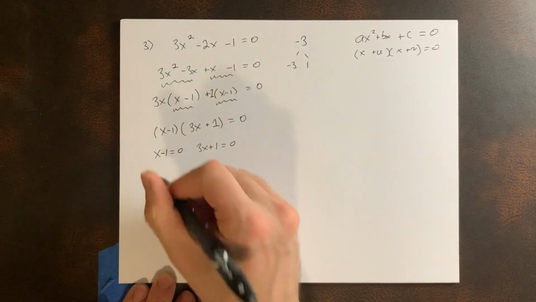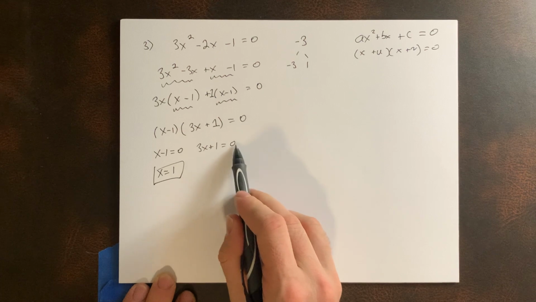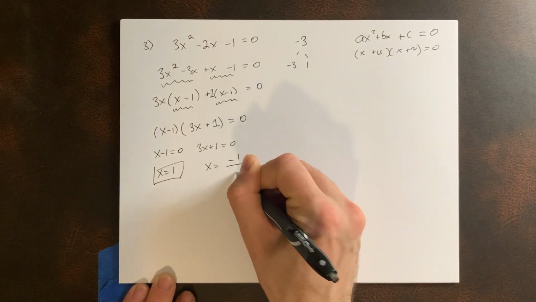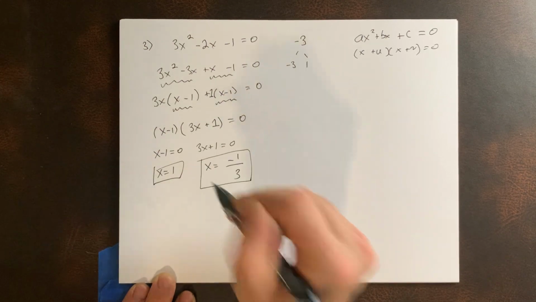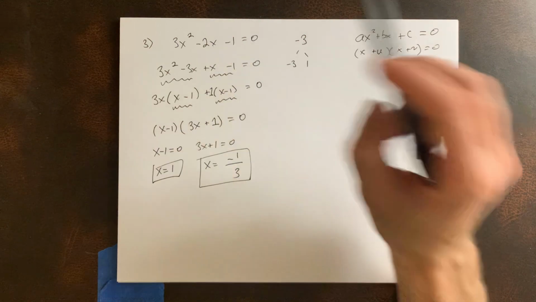This one we just add the 1 over, we get x is equal to 1. This one we're going to subtract the 1 over and divide by the 3. So we'll get x is equal to minus 1 over 3. Okay, so that's it. We found the x values that if we plug them in, we get 0.